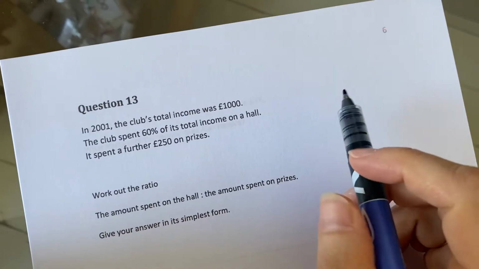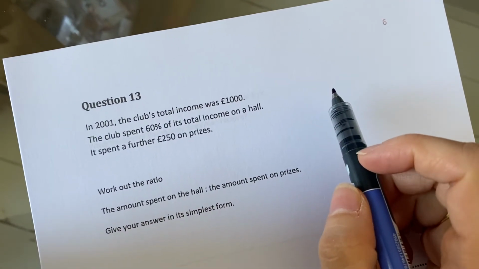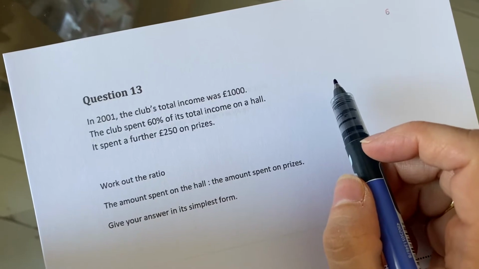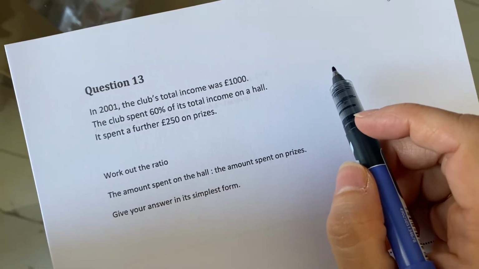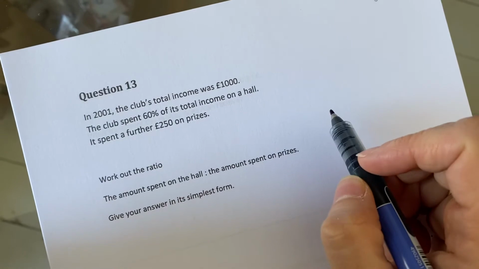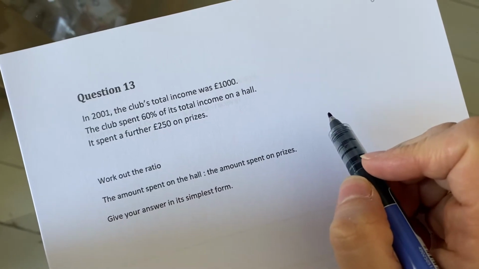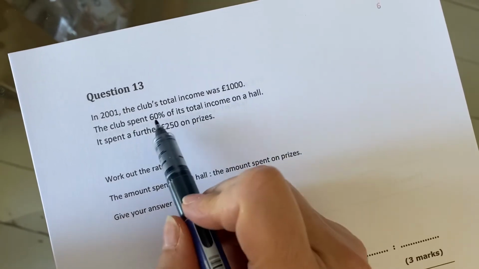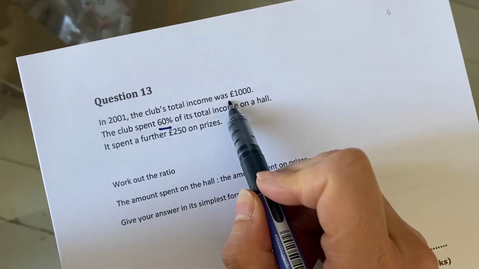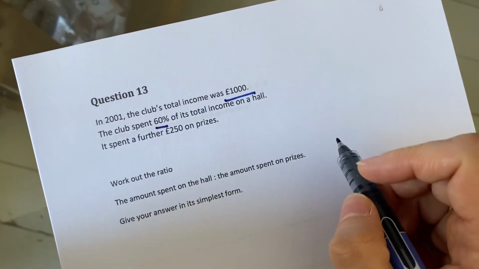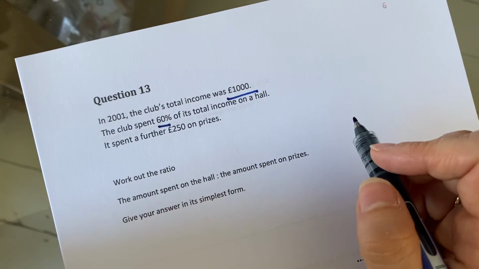So in 2001, the club's total income was £1,000 and they spent 60% of their income on a hall and a further £250 on prizes. Work out the ratio of the amount spent on the hall to the amount spent on prizes. Well, first of all, I've got to work out 60% of 1,000 to work out how much actual money they spent on the hall.